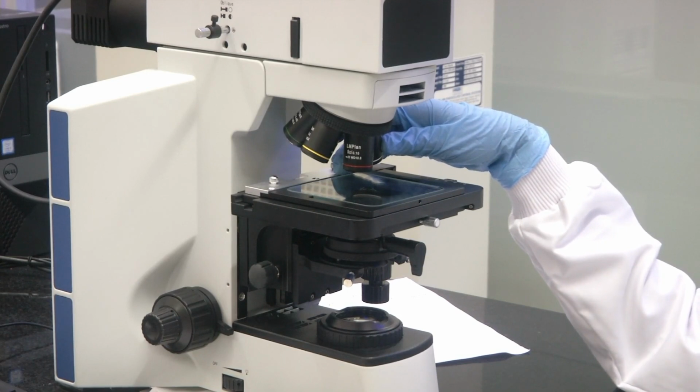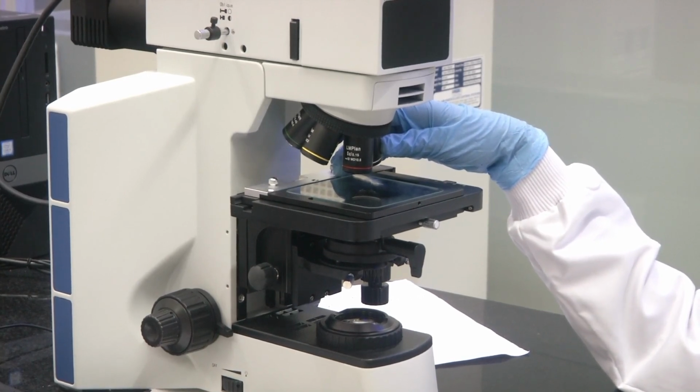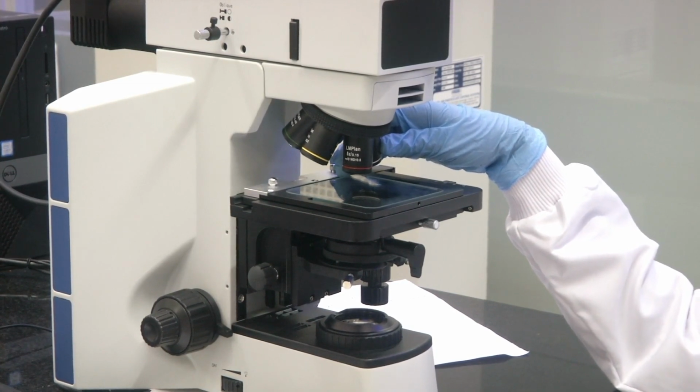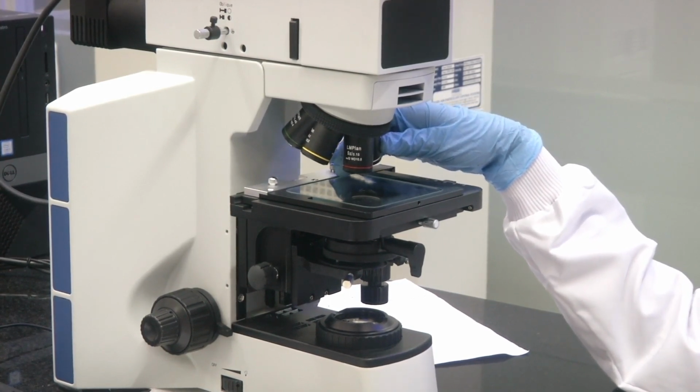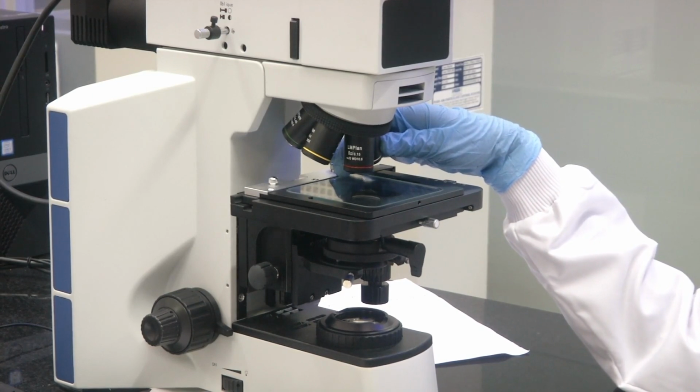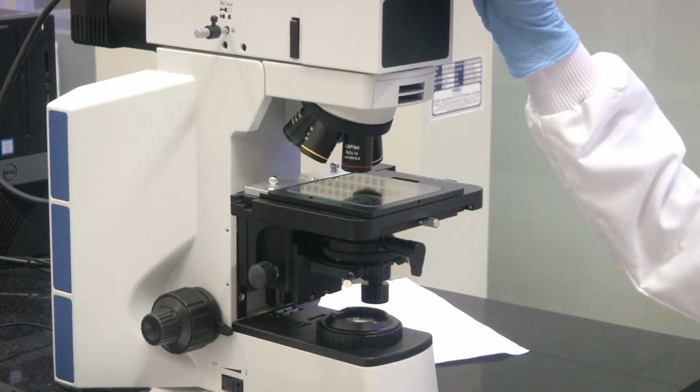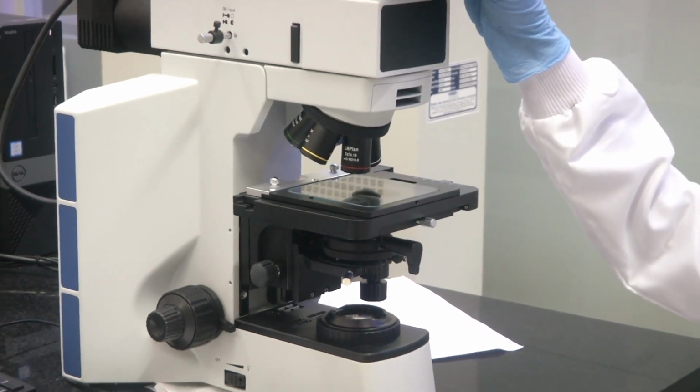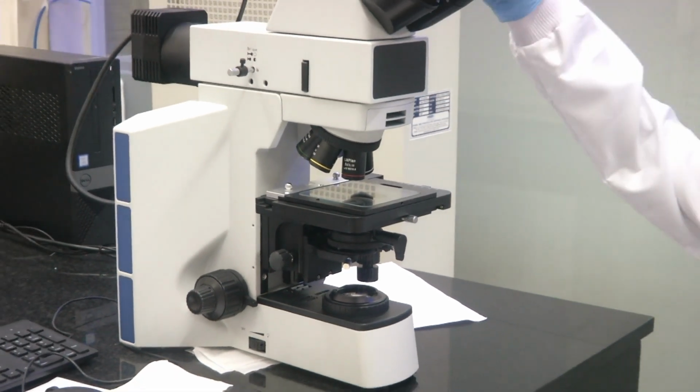The objective is basically your core magnification part in a microscope. The objective consists of a lens of a particular magnification which is connected to your eyepiece. As we had discussed before, the eyepiece, which you can see now here.